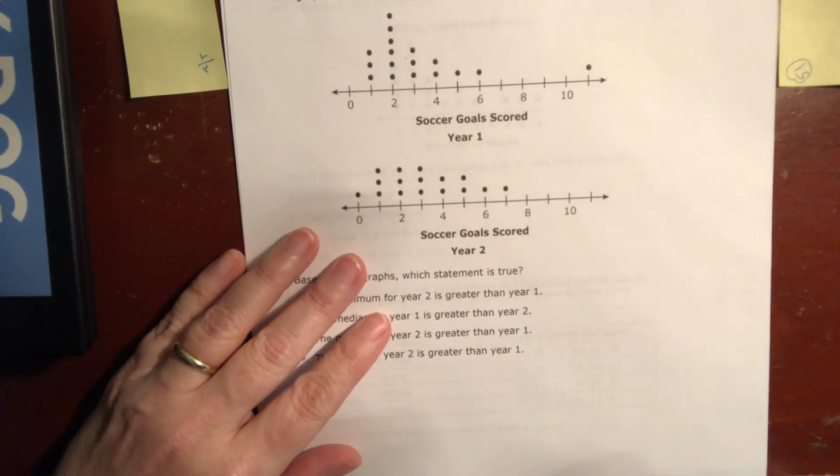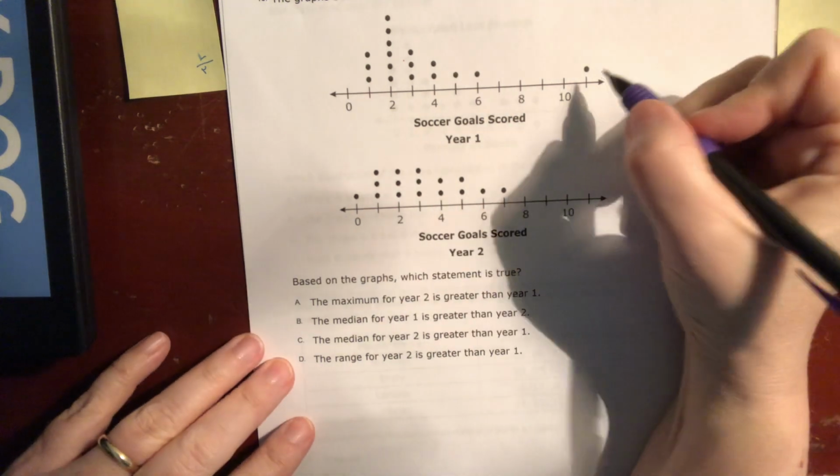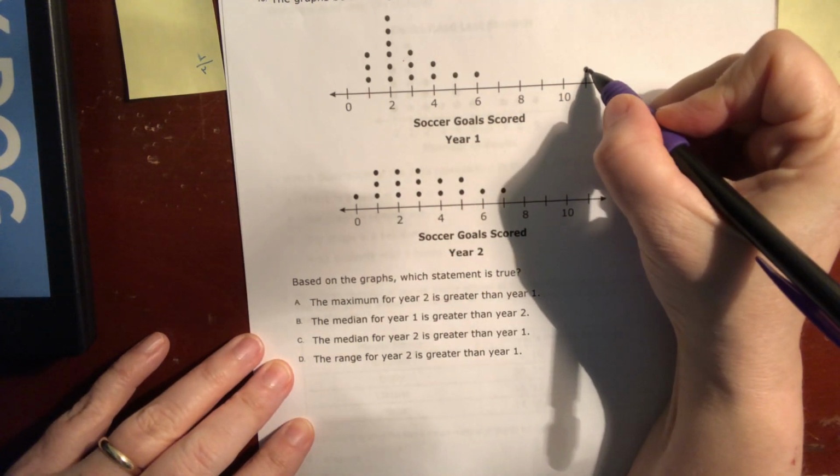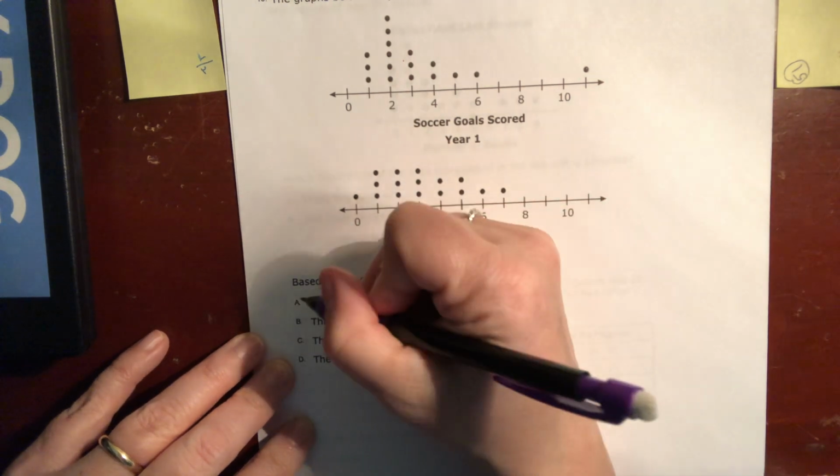All right, the graph below compares soccer goals scored over 2 years. Based on the graph, which statement is true? The maximum for year 2 was greater than the maximum for year 1. So the maximum here looks like it's 11. The maximum here is 7. So this is not correct.